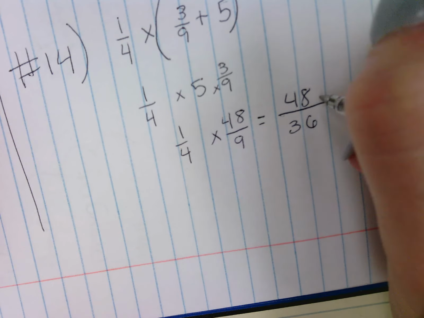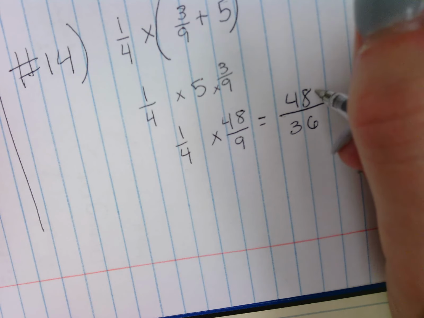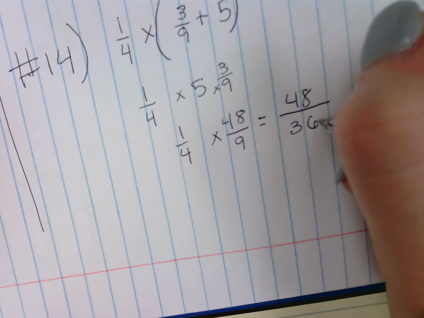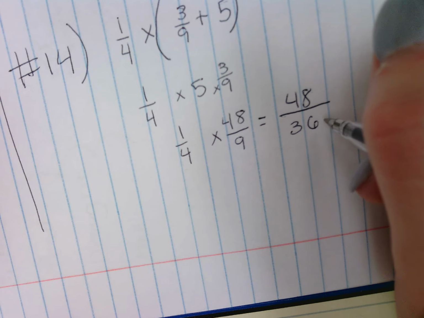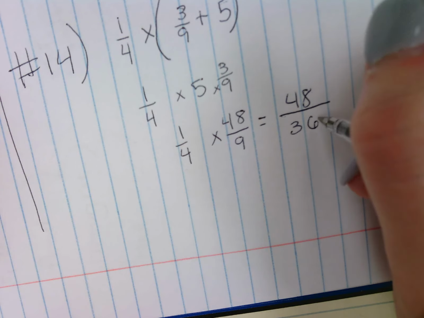So now I need to figure out how to simplify this. 2 will go into both of them. 4 times 12 equals 48. And 4 times 9 equals 36. So I know 4 goes into them. But let's see if they have another number that is greater. 3 can go into this number as well.